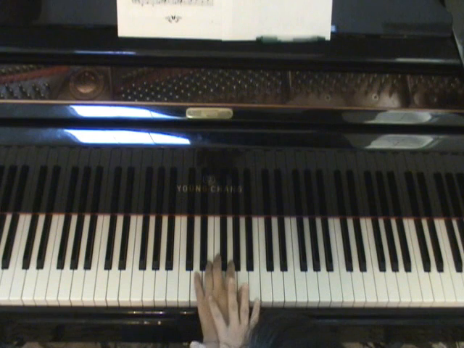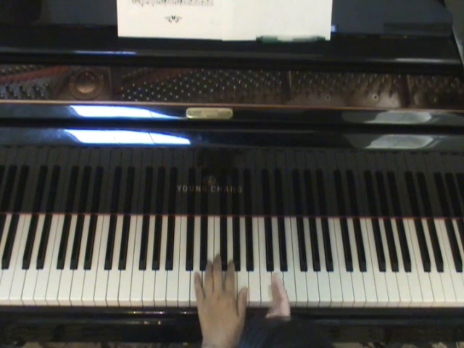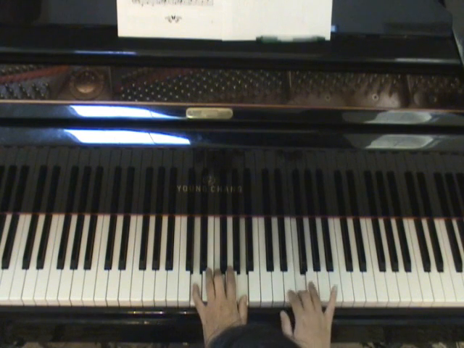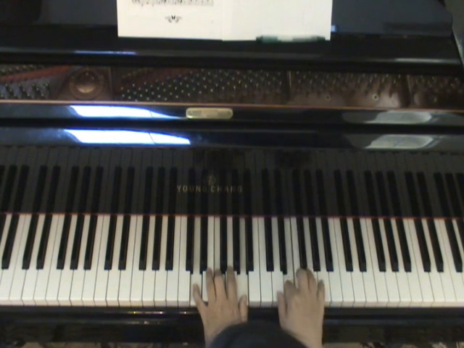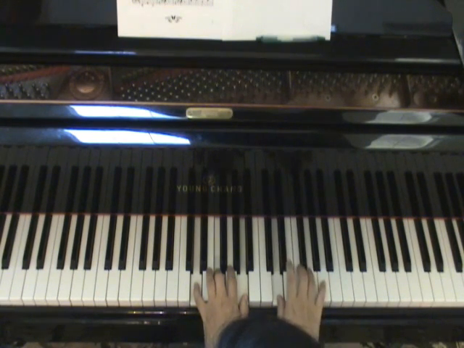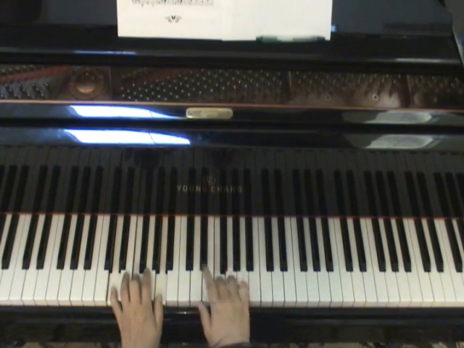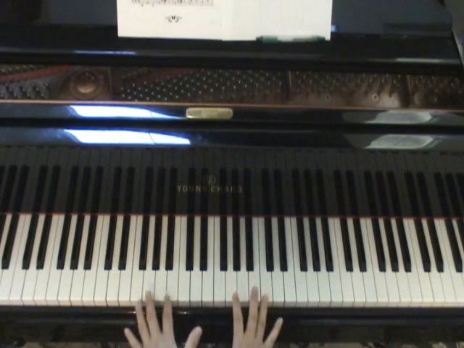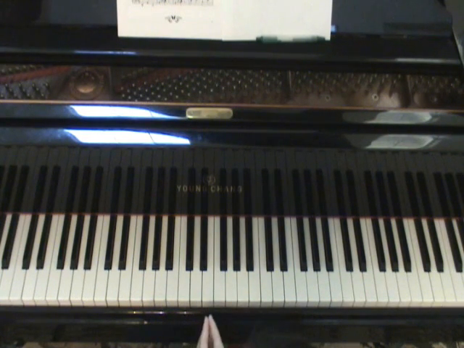If you want, you can even keep the left hand steady and just hold a D minor chord. Okay, so that was a very basic structure of improvising.